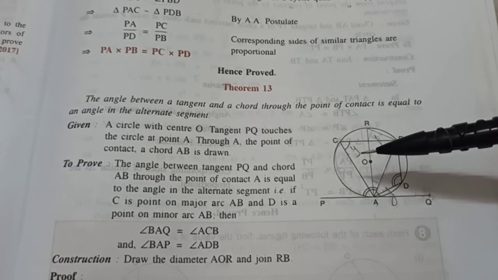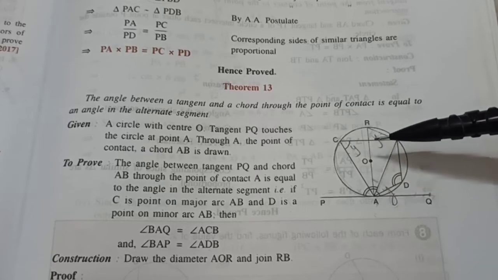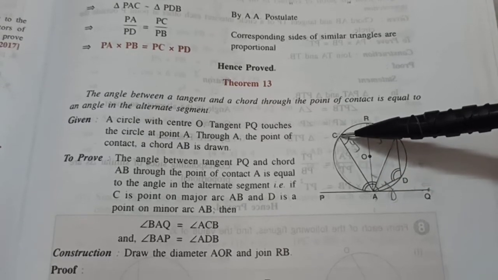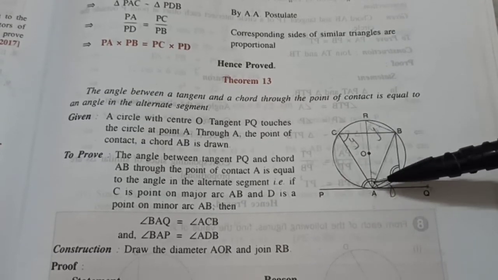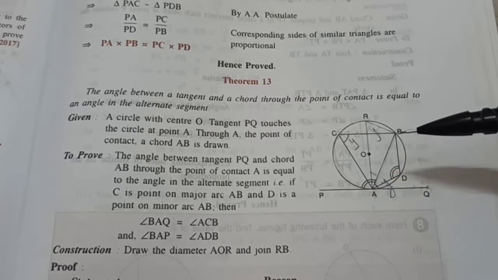Earlier we had a theorem that angles in the same segment are equal. Now we are saying that angles in the alternate segments are equal. Notice that angle CAP has one arm AP as a tangent. Only then this would work.